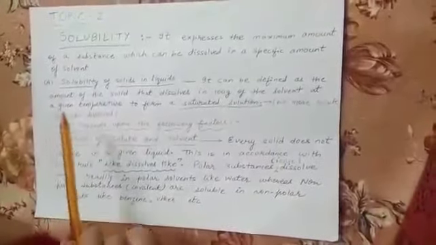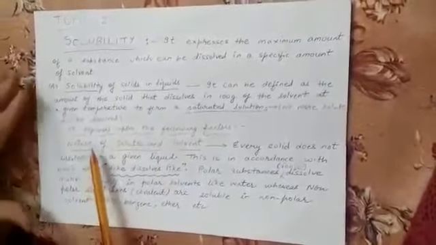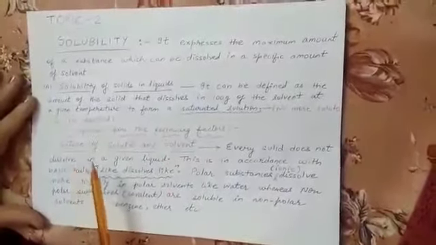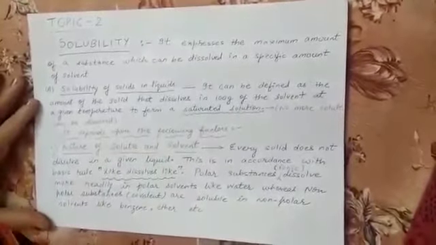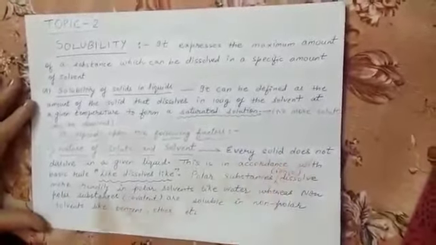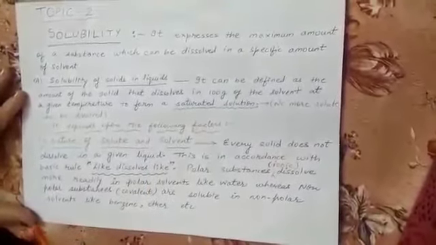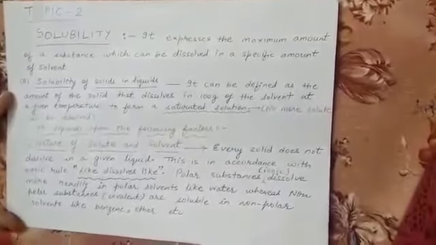Now, solubility of solids in liquids depends upon the following factors. The first factor is nature of solute and solvent. So what is the nature of solute? What is the nature of solvent? Now, how does this affect the solubility? We know that every solid does not dissolve in a given liquid. For example, your common salt NaCl readily dissolves in water, but it does not dissolve in oil.